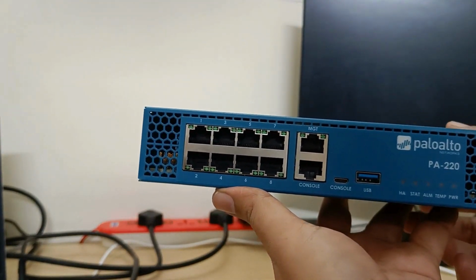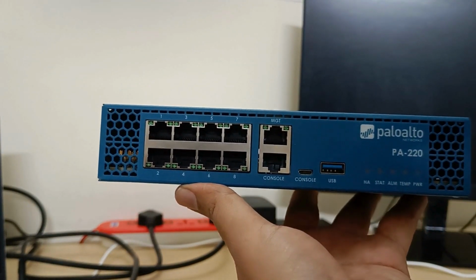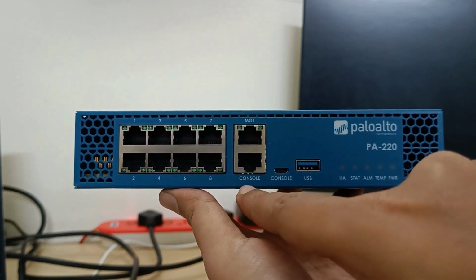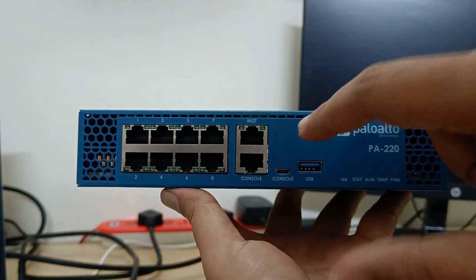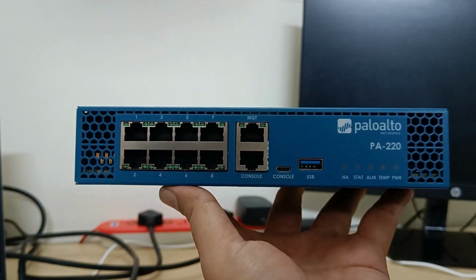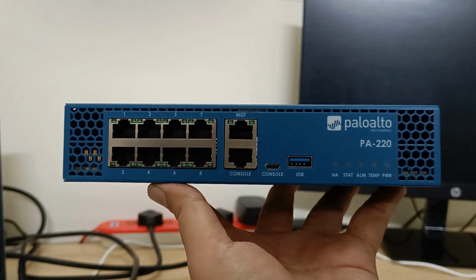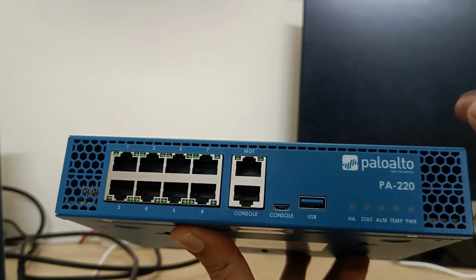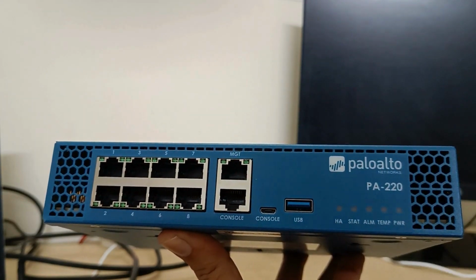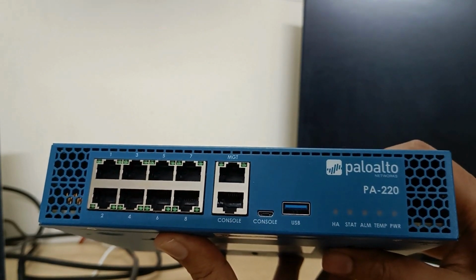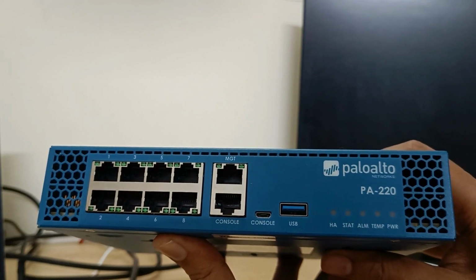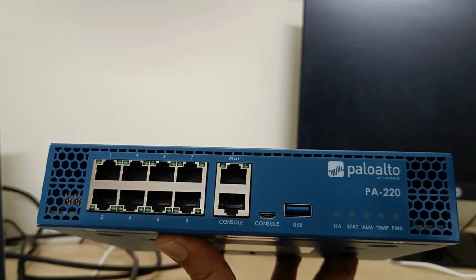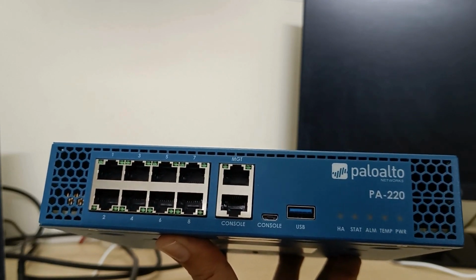And now I'm going to tell you how to access the console. So here you can see that there are 2 ports for the console. One of them is the RJ45 type of connector, which is basically a serial console that you connect to your laptop. Another one is the mini USB that we can see. In the mini USB we can connect the cable, but before that we have to connect the power on this device.